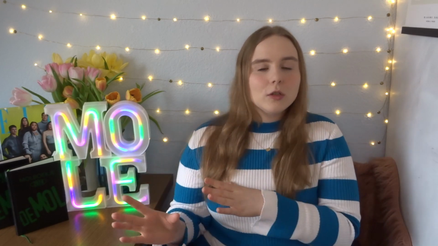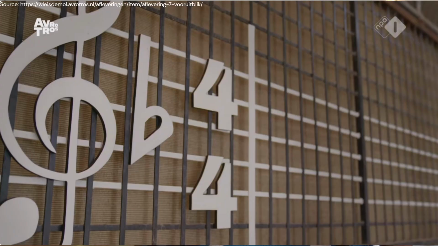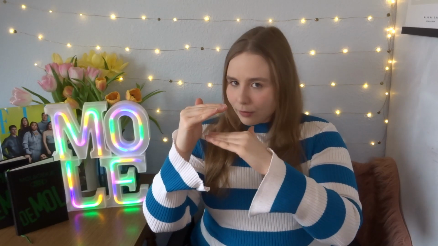But the thing is that it isn't in the correct place. I do not want to make this about music theory too much, but to explain it in an easy way, the B actually had to be on one of the lines, but it was placed in the space between the correct line and the line under it.